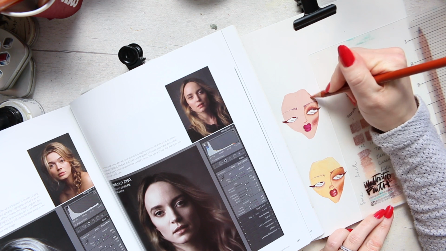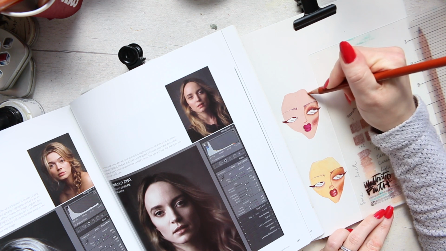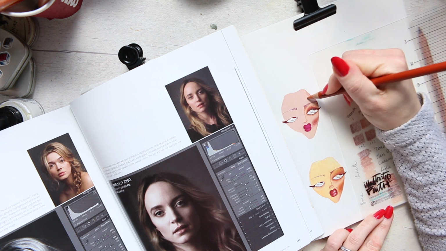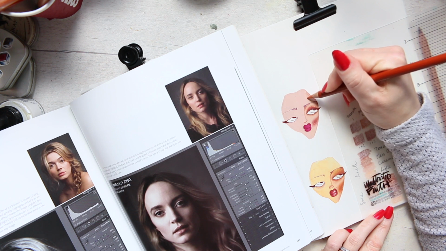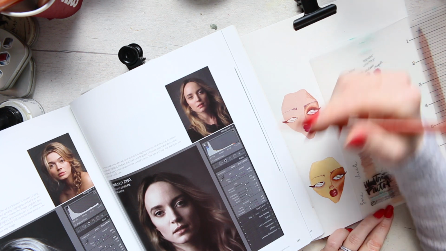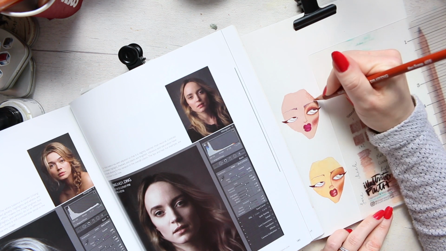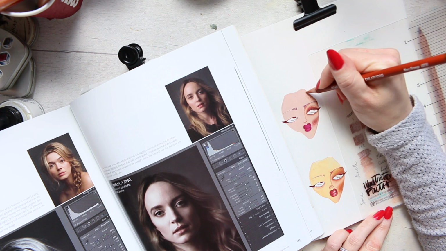We don't have hair or floral crowns or anything like that. So I am going to basically fade out at this point and start going really light up to here, looking at the eyebrow. So about here.